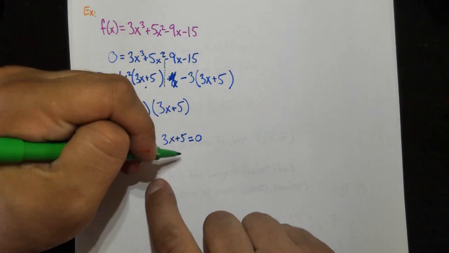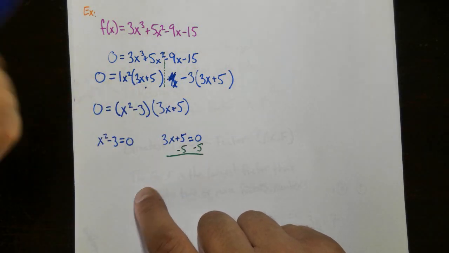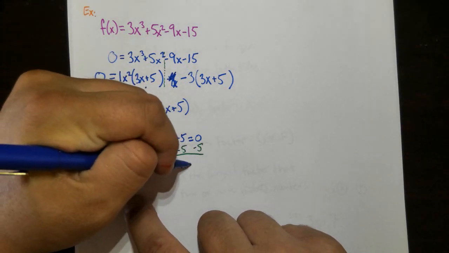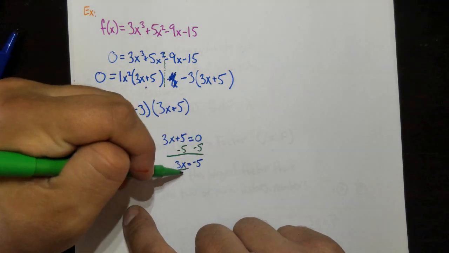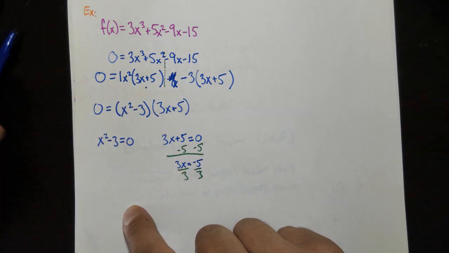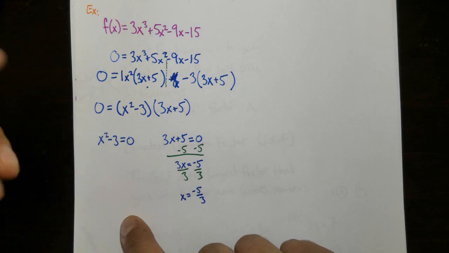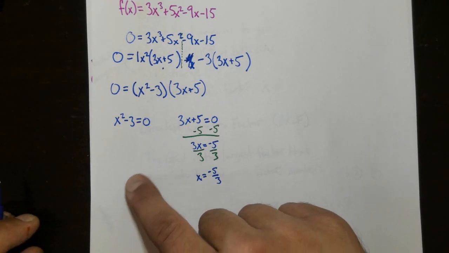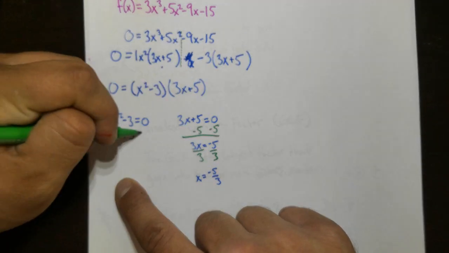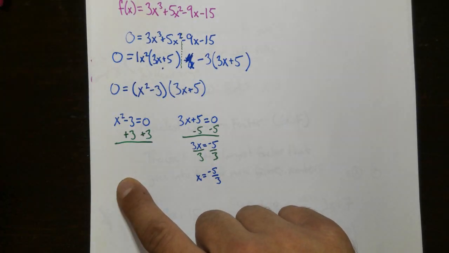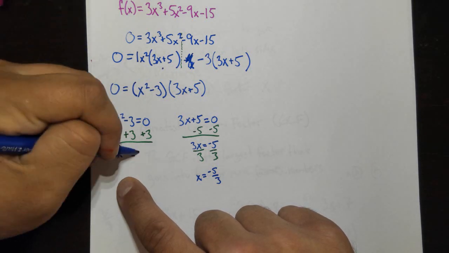So here we can subtract 5, which gives us 3x equals negative 5, and then divide both sides by 3. So x equals negative 5 over 3. And then over here, we can add 3 to both sides. We have x squared is equal to 3.